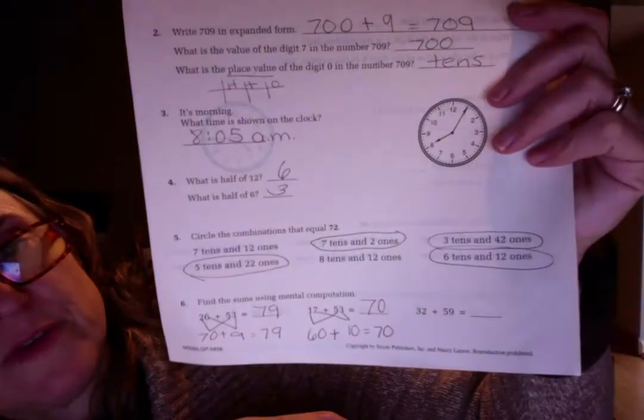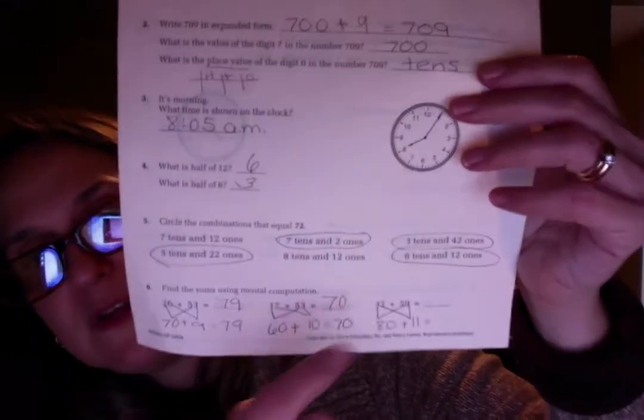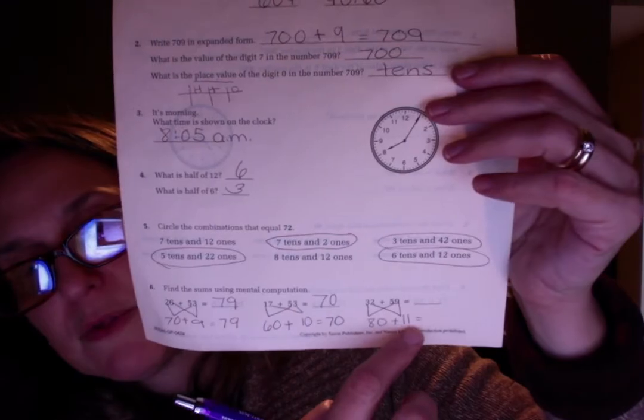All right, the last one is 32 plus 59. Let's add our 10s. 30 and 50 is 80, plus our 1s. 2 plus 9 is 11. So it's like 80 plus 11. So we know 80 and 10 is 90, with 1 is 91.